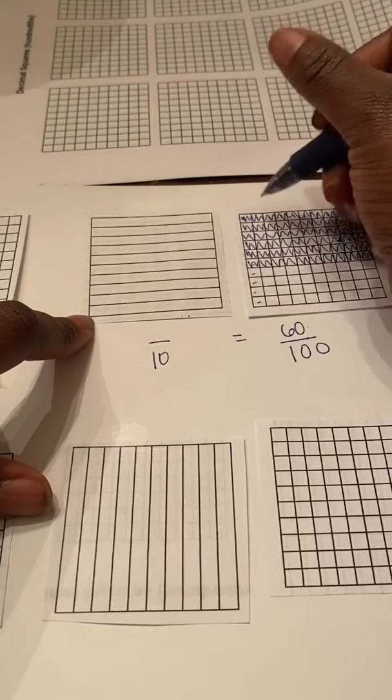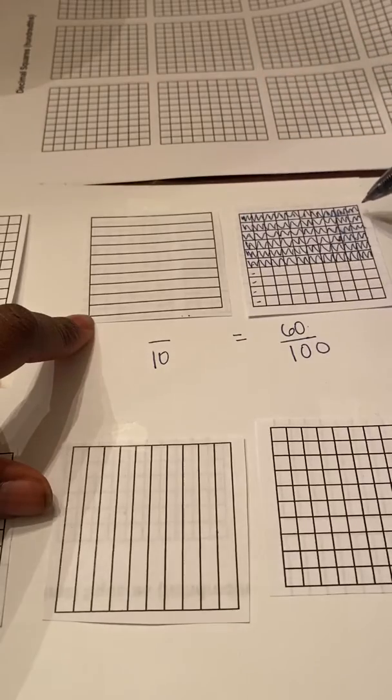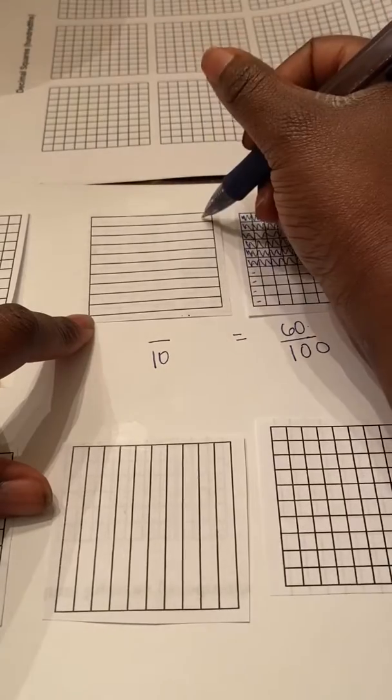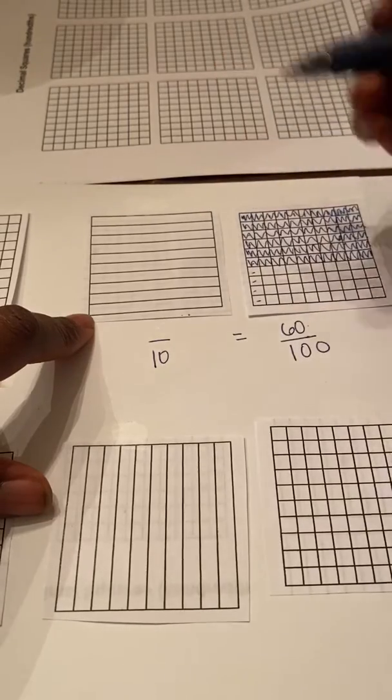Now again, I shaded these in rows. Each row had 10 blocks in them. So because this one is not cut up into hundreds, I can just shade the entire row.